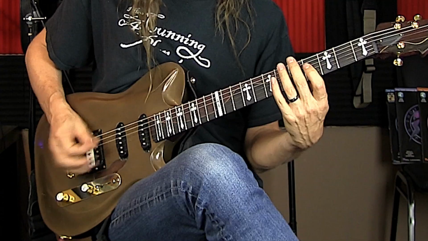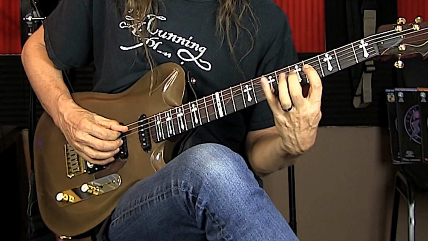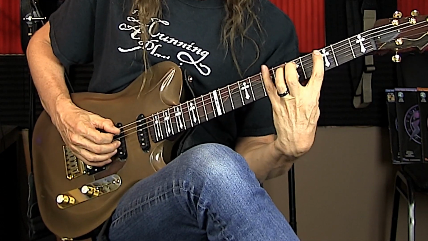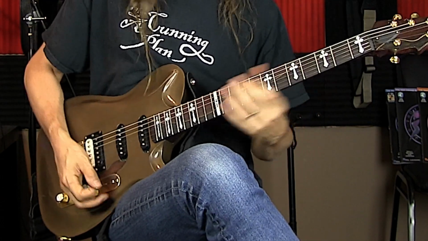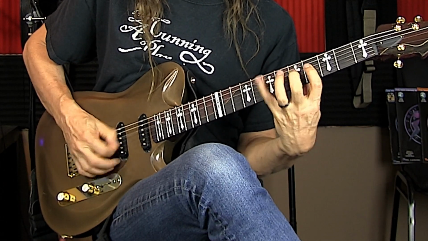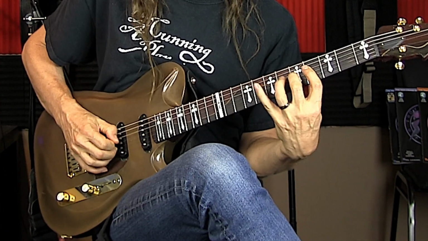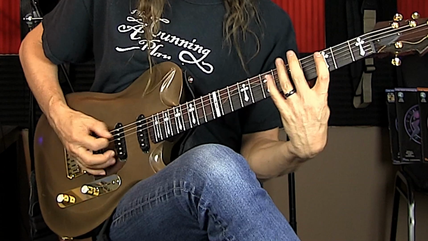Now, what I want to do is I'm going to move that to other string pairs. So let's drop a string pair, and let's do it down here. So we have this. Let's try the bottom string pair.